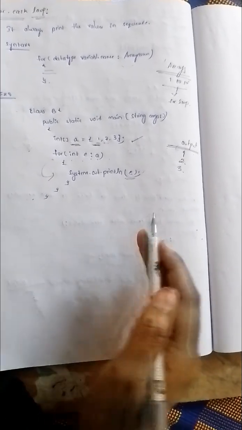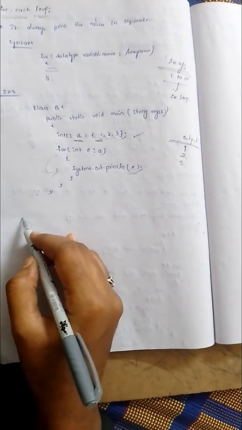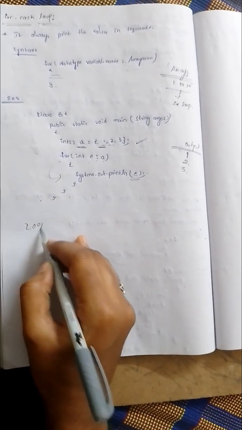Most programmers mostly use for loop and while loop only. This is all about loops. Thank you.